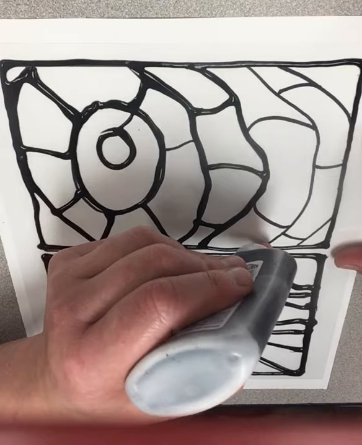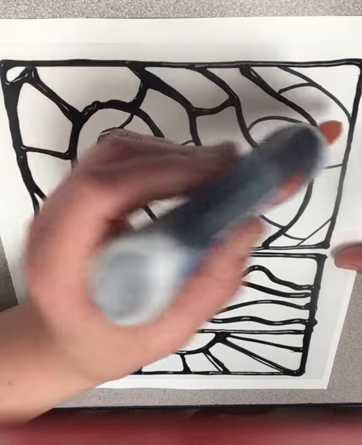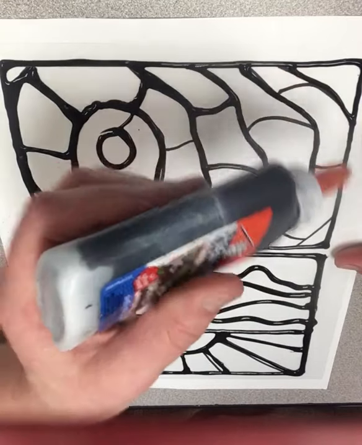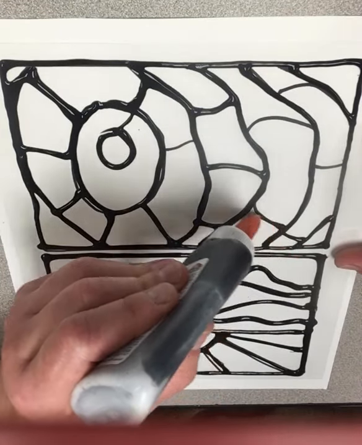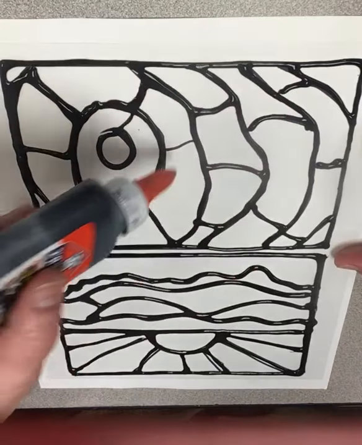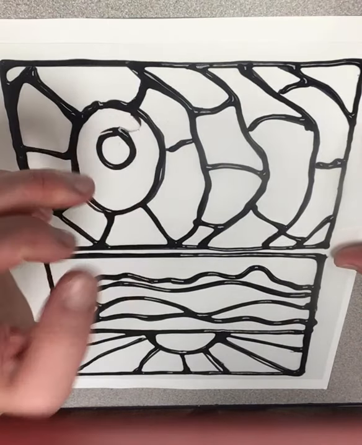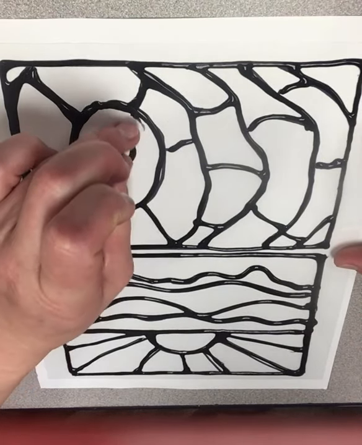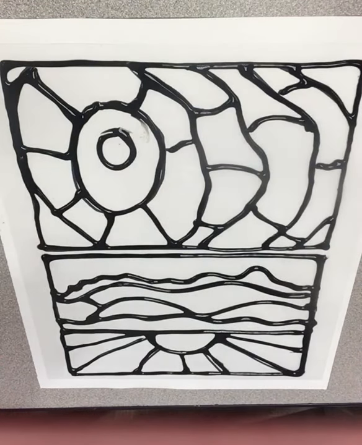And this glue is pretty thick, so it should make a nice line there for you to have a little barrier once you go ahead and put in your papers. But if you do that, don't touch your clothes, okay?